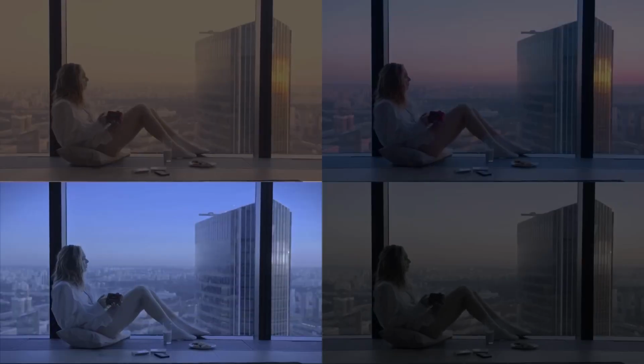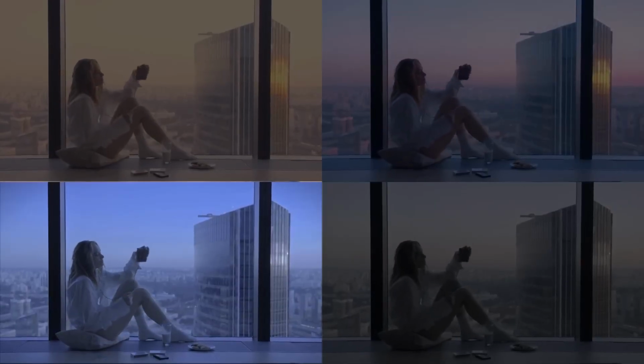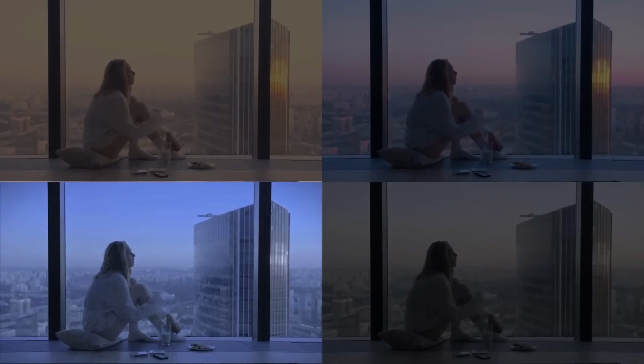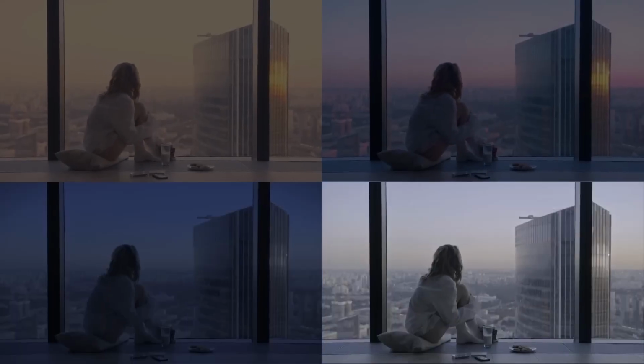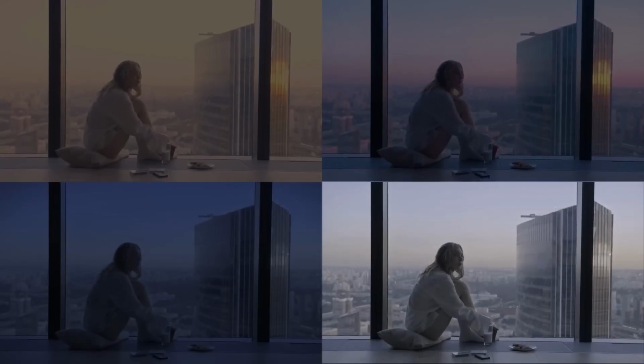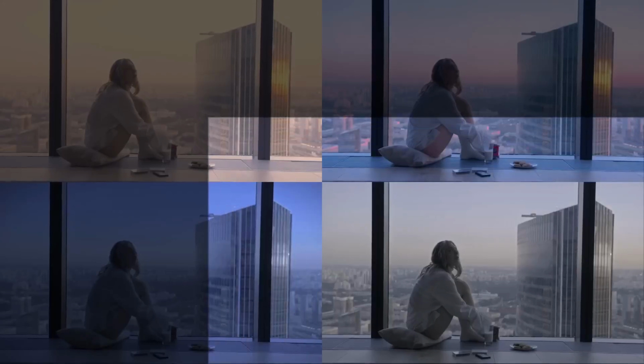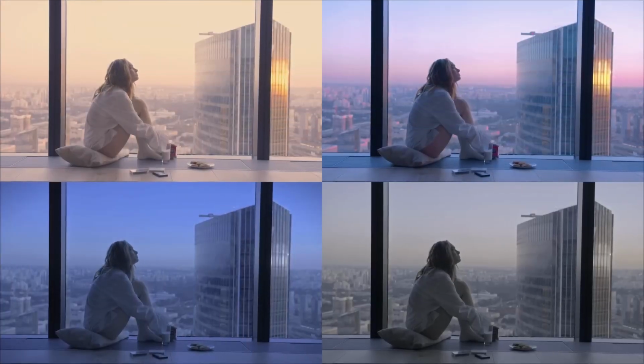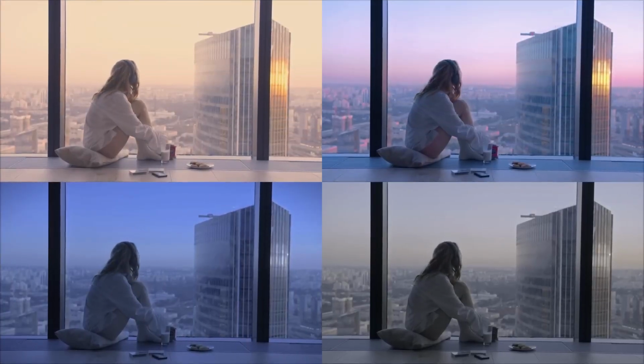The next one, with the dark blue tones, it can give you a sense of calm, peaceful and quiet night. And the last one, with its grayish tones, it can create a sense of sadness, feelings of loneliness, and depression. Now remember, this is the exact same video. The only difference is the color grading.